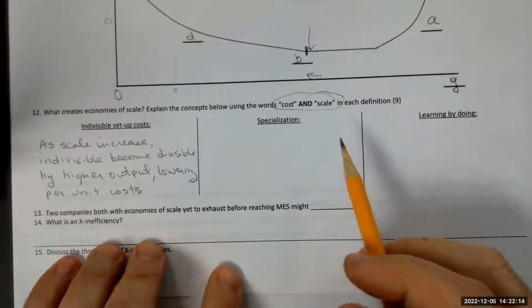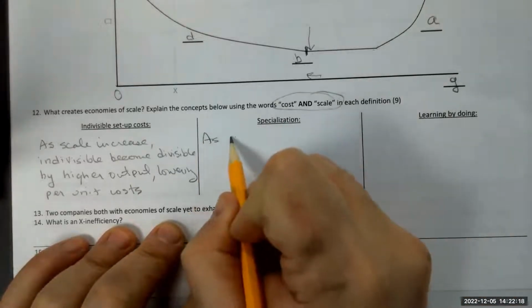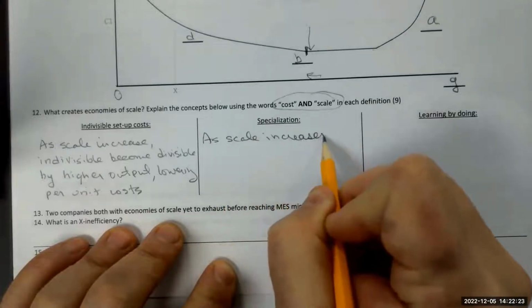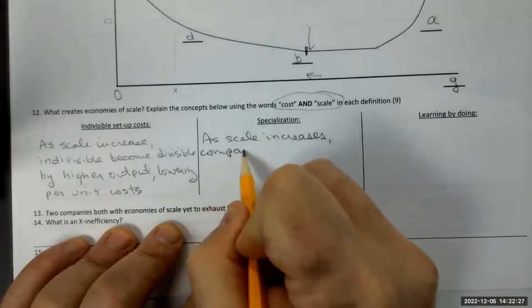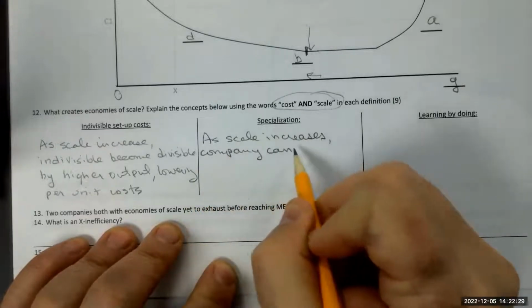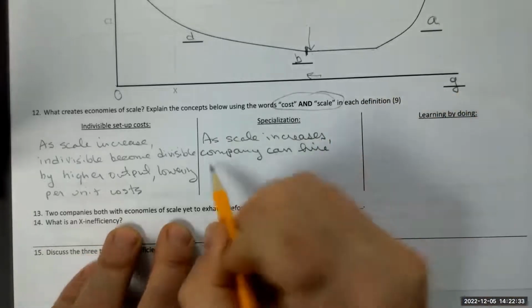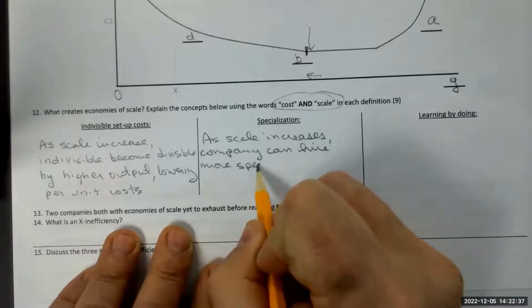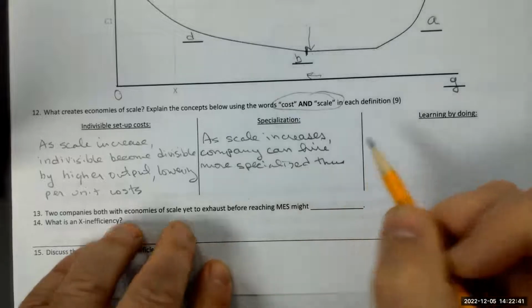Sorry, short story long. So here, just brass tacks, as scale increases, company, and you don't have to use these exact words, company can hire more specialized, thus what?